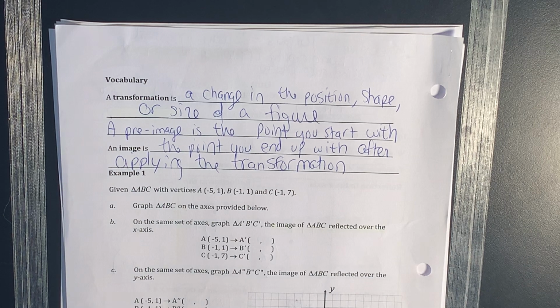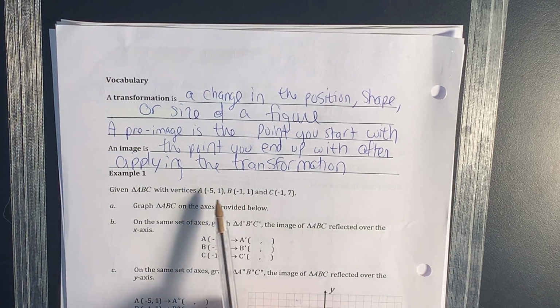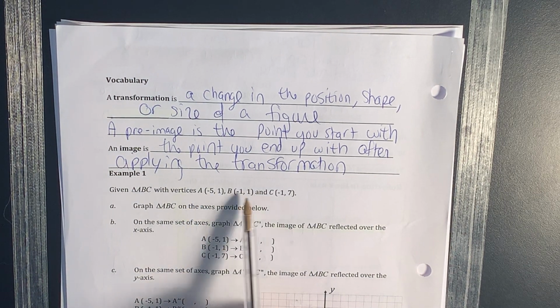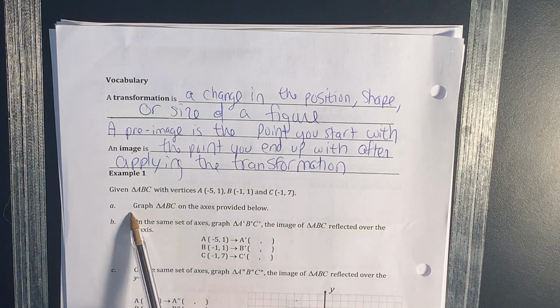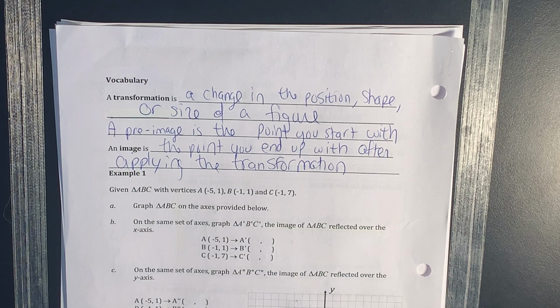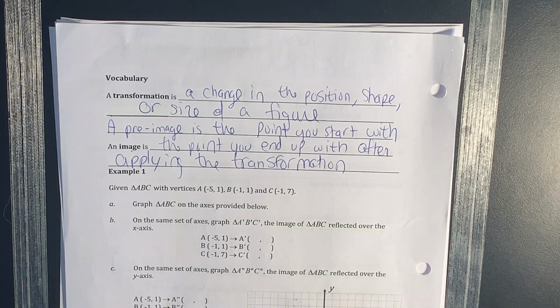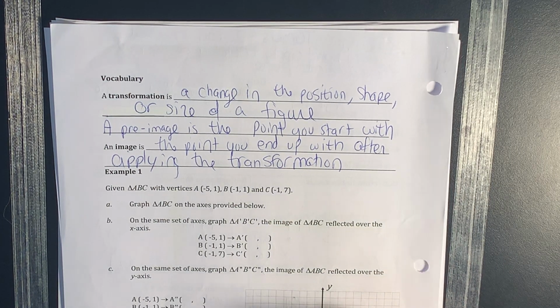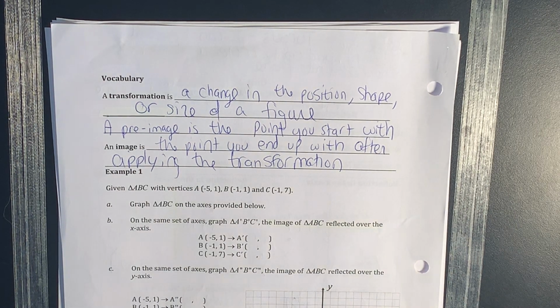It says, given triangle ABC with vertices A (-5, 1), B (-1, 1), and C (-1, 7). We're going to graph this triangle on the axes below. Remember, when you are graphing, you should use pencil in case you need to erase. So let's plot (-5, 1). We're going to call that A. Make sure that you label your points. B is (-1, 1). And C is (-1, 7).